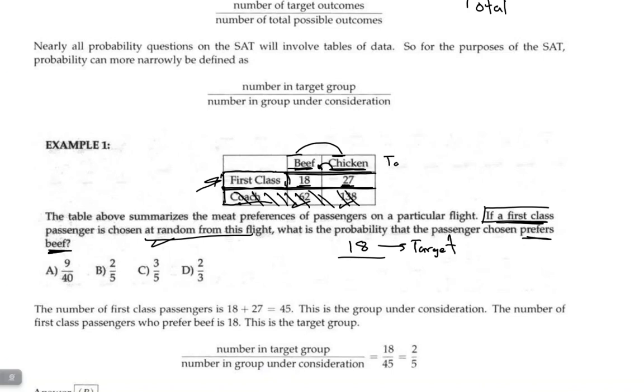The total number is 18 plus 27, which is going to be 45. So 18 over 45 is going to be 2 out of 5. For sure, this is the total number of possible outcomes. So the answer is what?